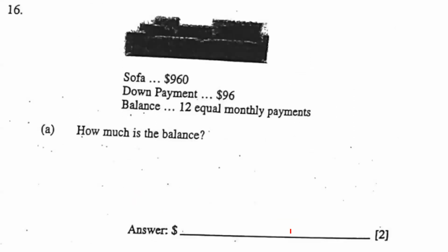Okay, let's move on to question number 16. We have 16A. So here we have a sofa.